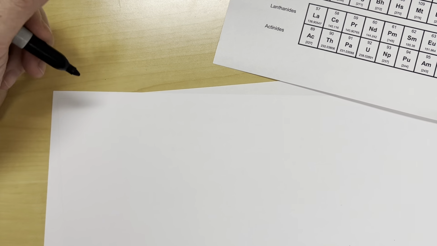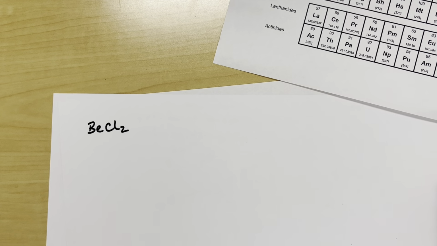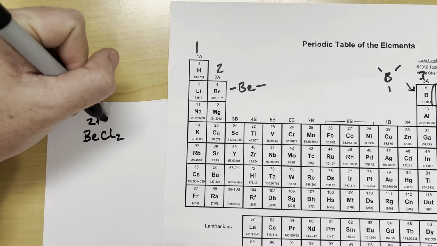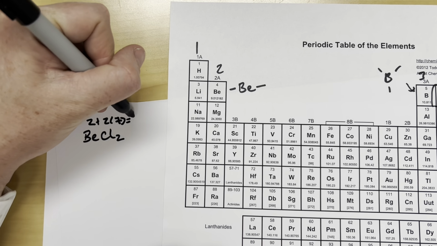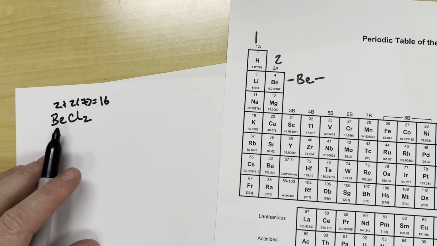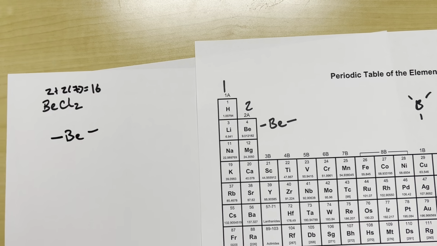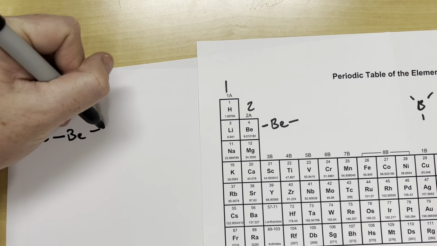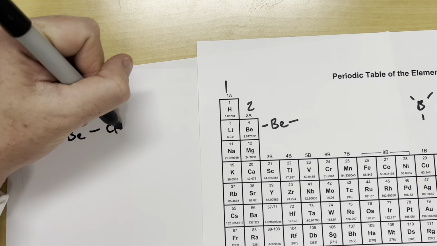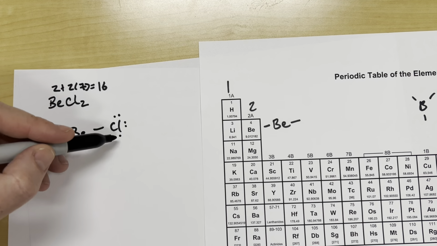Okay, so let's start with beryllium chloride. The number of valence electrons it has is 2 plus 2 times 7, which would be 16. Now it says draw the best Lewis dot structure. We already know beryllium likes to just have 2 bonds. It doesn't need an octet. Then we'll add the chlorine, and then we can put the dots around the chlorine to give it an octet. Let's count and see if we got 16. 2, 4, 6, 8, 10, 12, 14, 16.